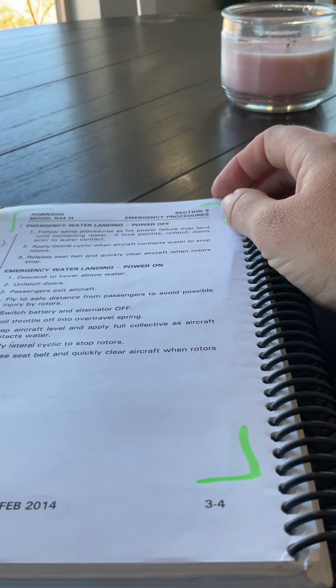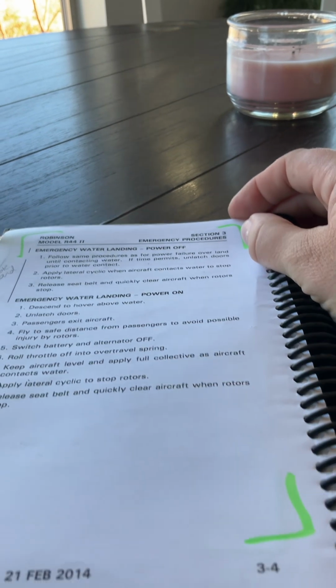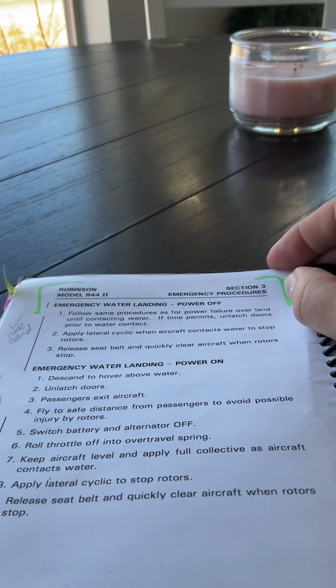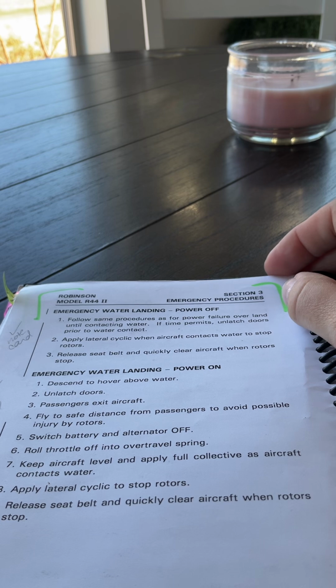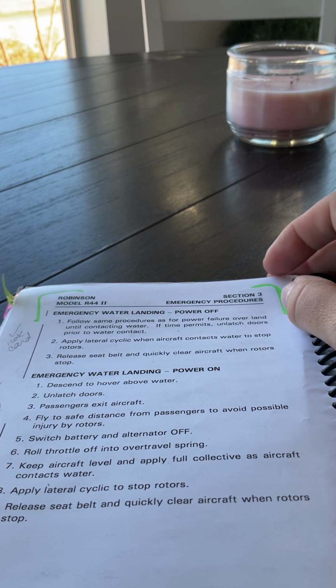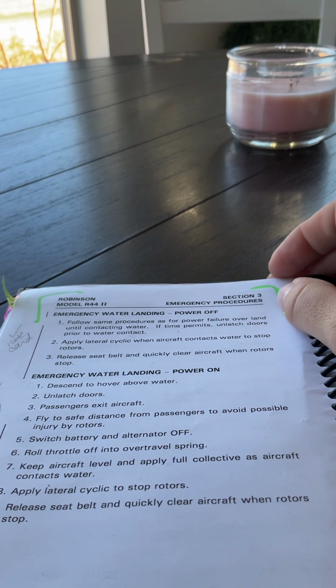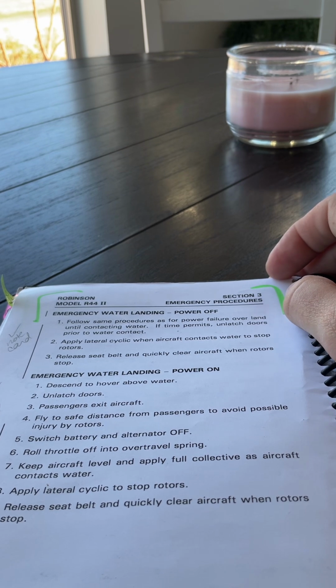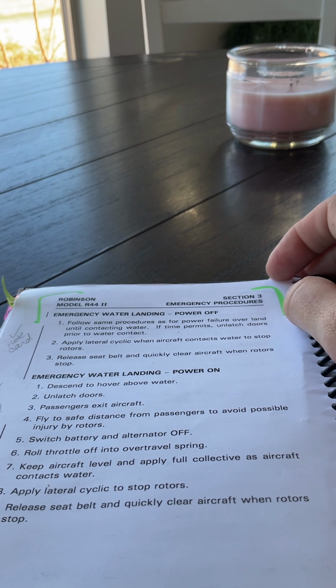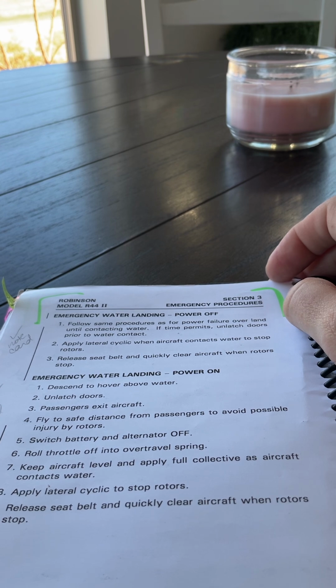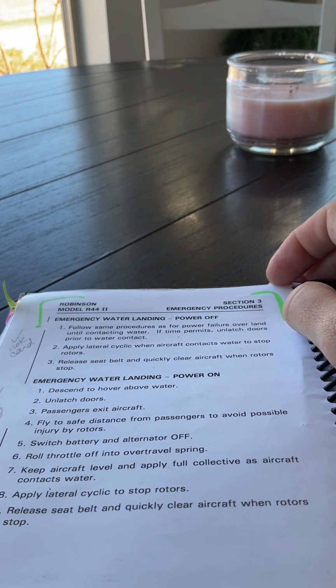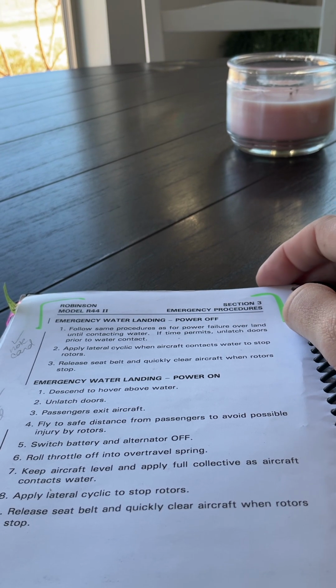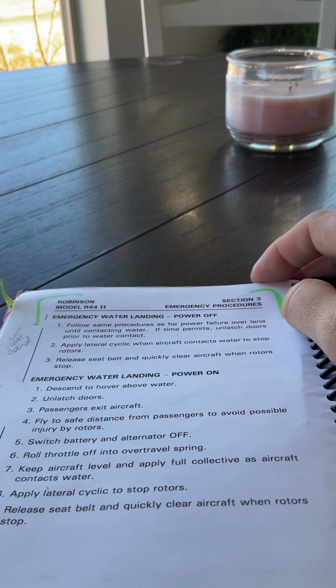Emergency water landing, power off. Follow same procedures as for power failure over land until contacting the water. If time permits, unlatch doors prior to water contact. Apply lateral cyclic when aircraft contacts water to stop rotors. Release seatbelt and quickly clear aircraft when rotors stop.